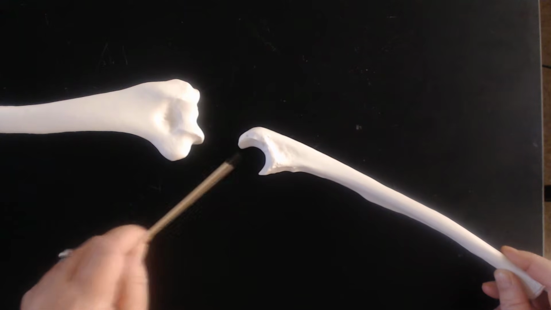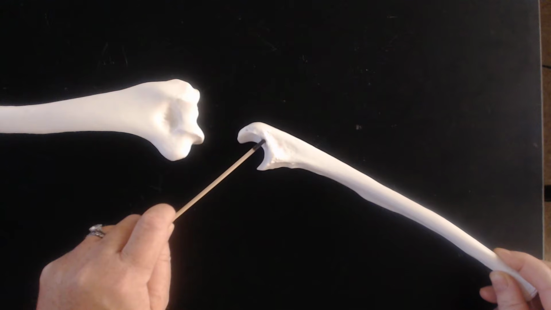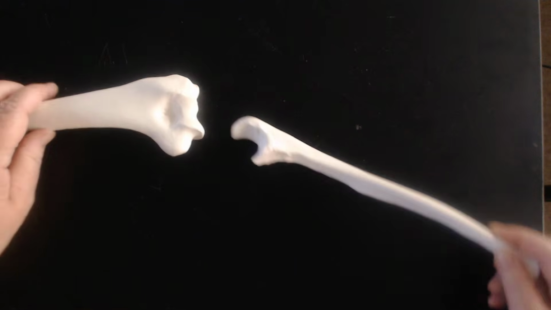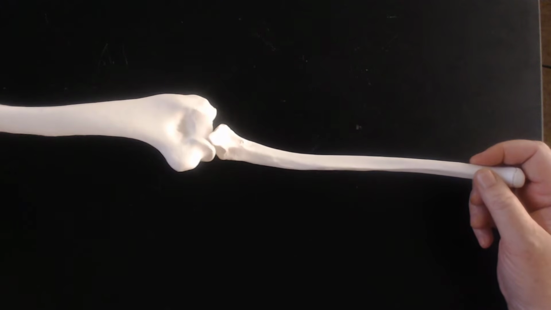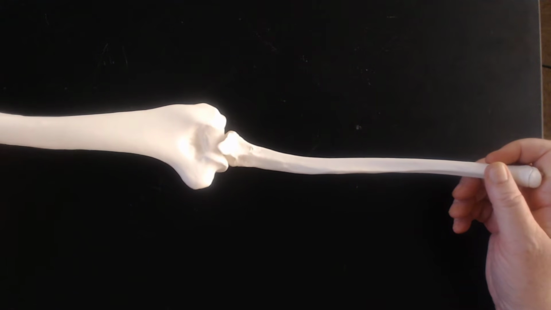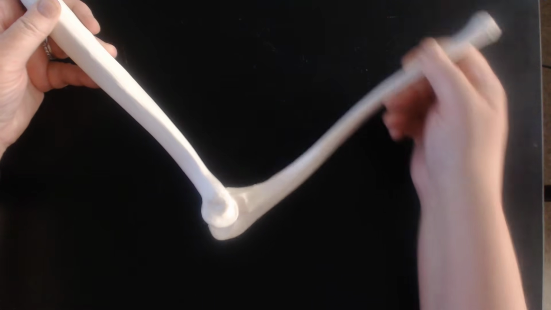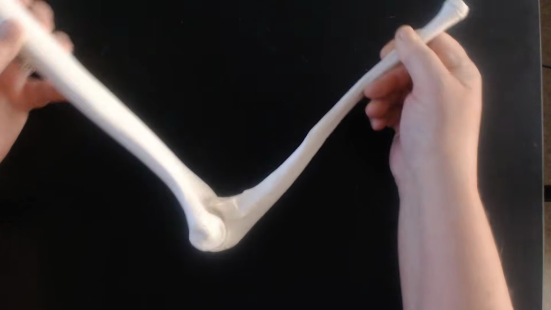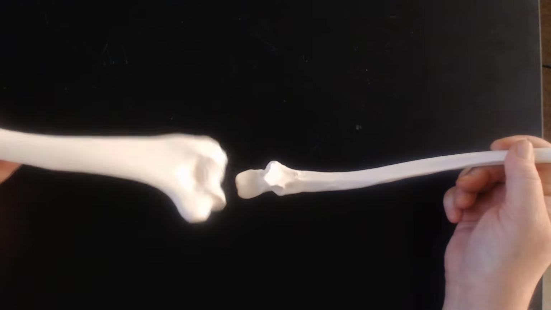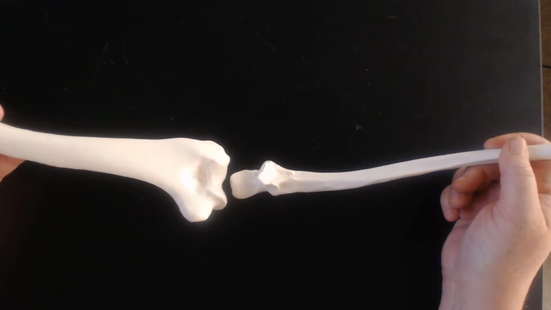So this entire portion here is called the trochlear notch of the ulna. And the trochlear notch of the ulna is going to articulate with the trochlea of the humerus. And this allows for this movement, that allows flexion and extension of the elbow. So it rocks back and forth on the trochlea. So the trochlear notch of the ulna articulates with the trochlea of the humerus.